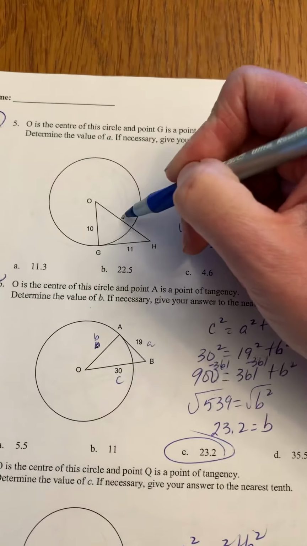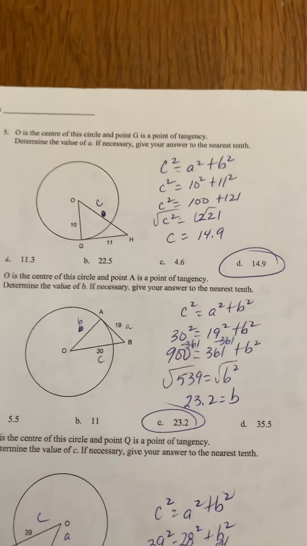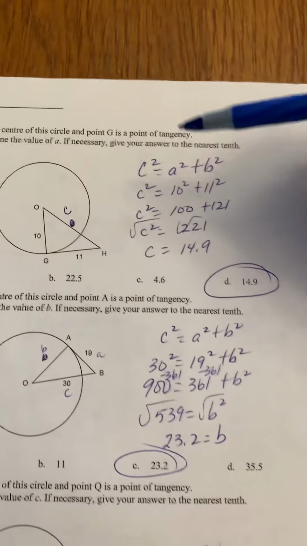So I don't really like this worksheet, so I would never have called that A. I would have called that C, but that's just a personal pet peeve of mine.